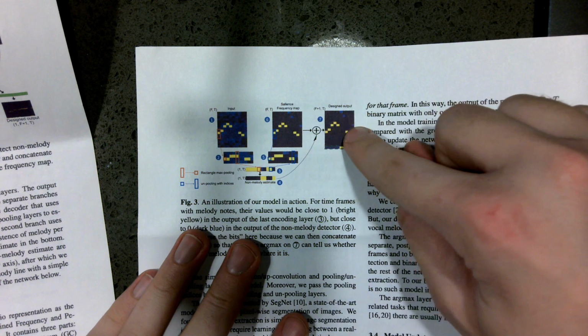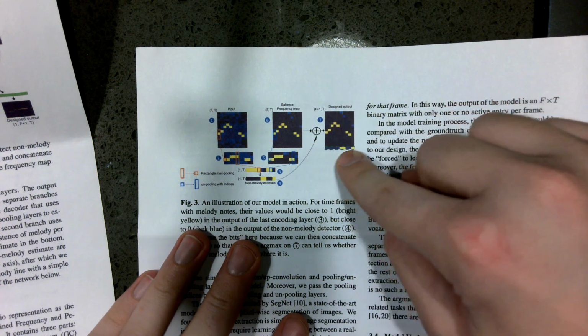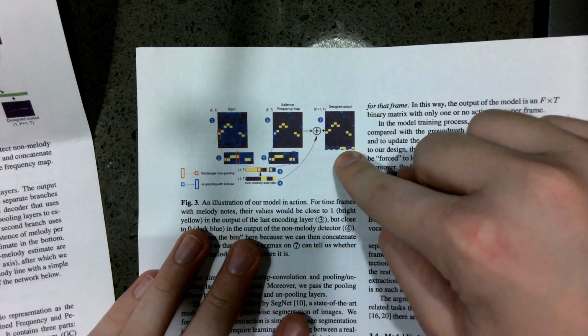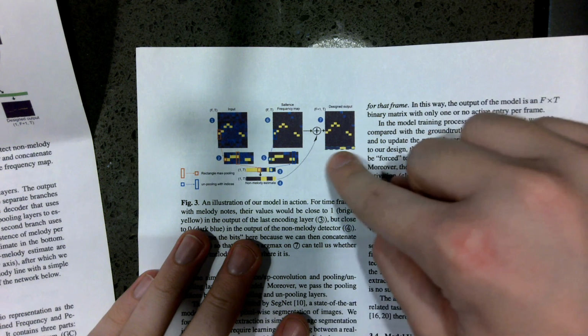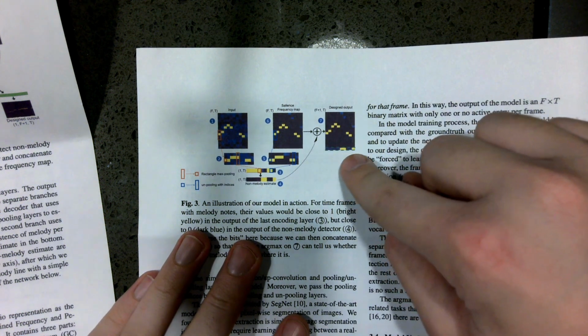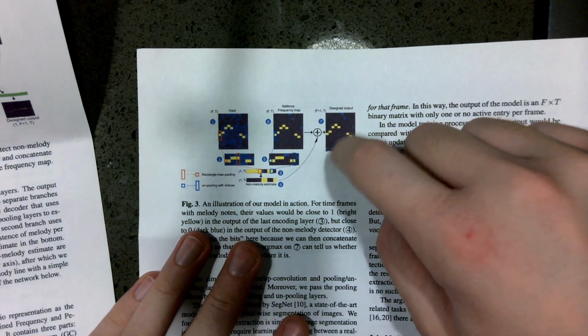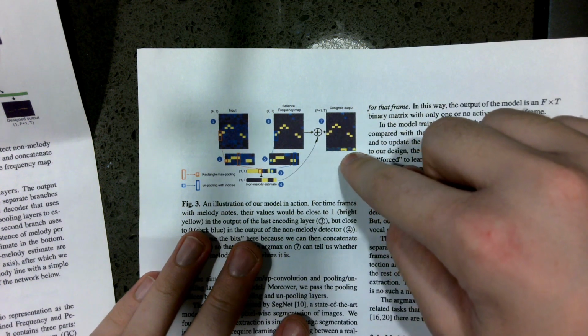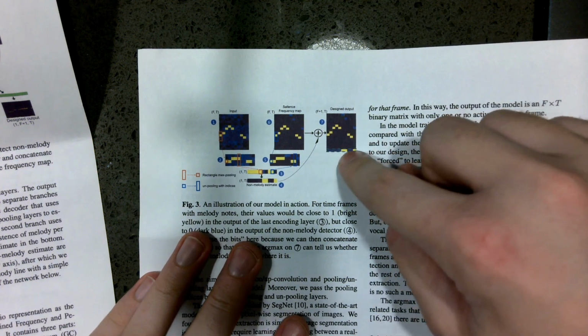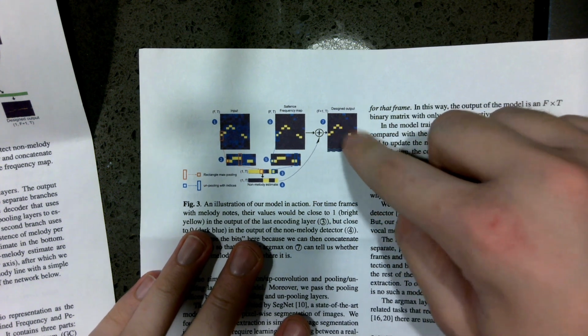So at the points where there is no melody, the non-melody estimate will be bright, and so the argmax will return the non-melody portion, and that will give you the, basically, you know that there's no melody if that's what it returns. But if there is a melody, then the non-melody portion will be a lot dimmer and the melody will be brighter. So that's what they're doing there.